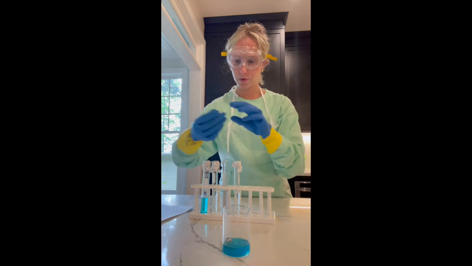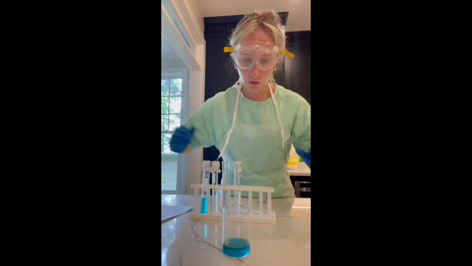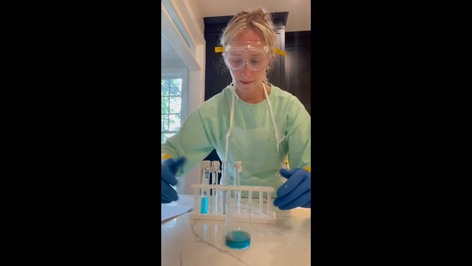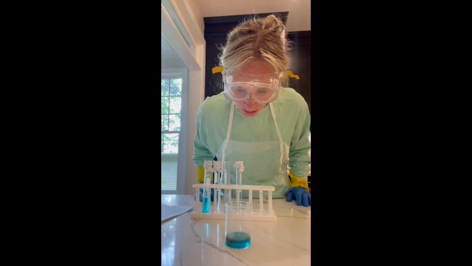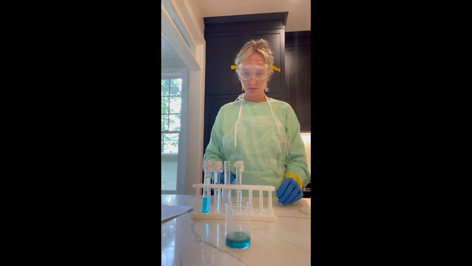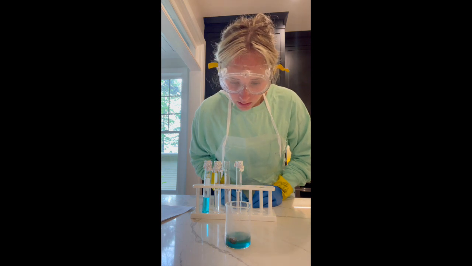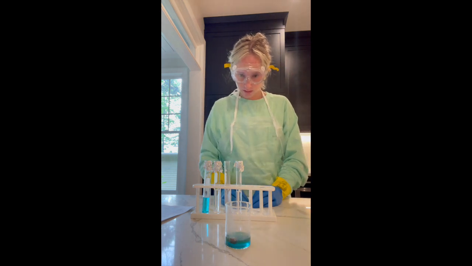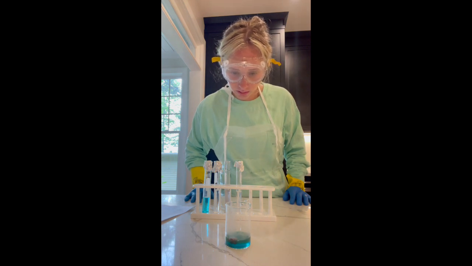Okay, I'm noticing bubbling around the aluminum foil. The aluminum foil looks like it's turning red. Red. Let's see if it dissolves all the way.